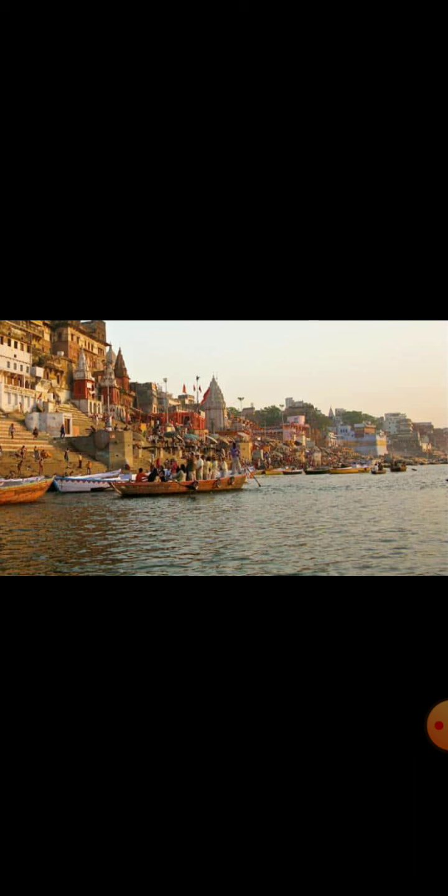As I said, the quality of the water was very poor. So as a part of awareness, this Ganga Action Plan came to clean the water of the Ganga.